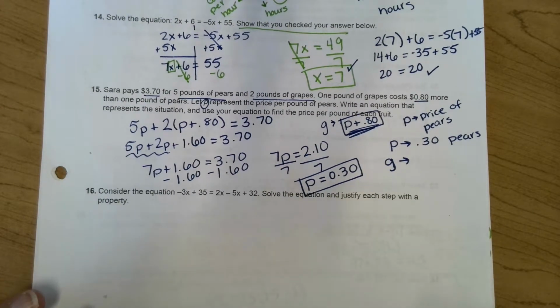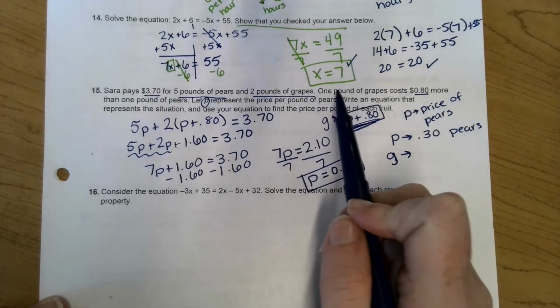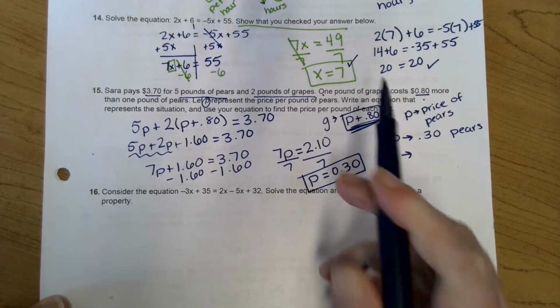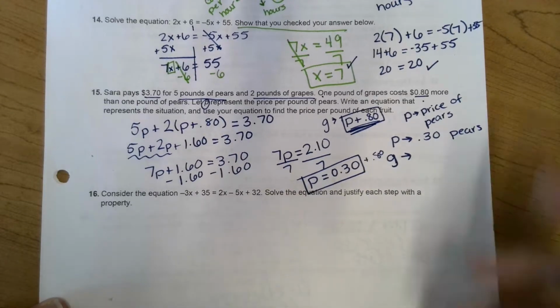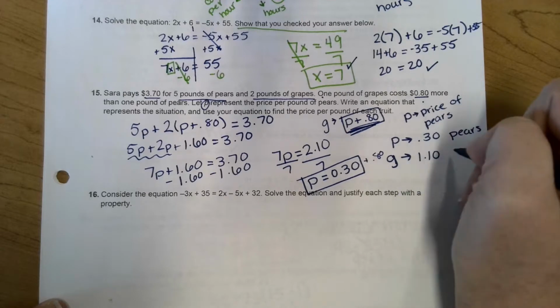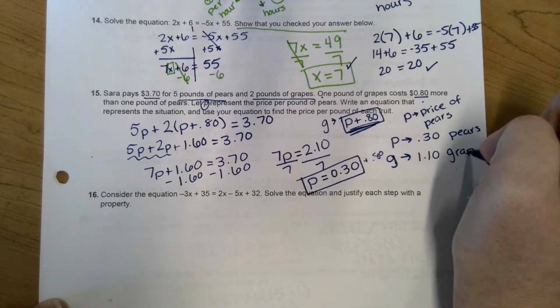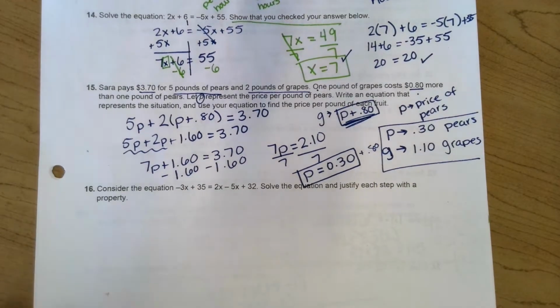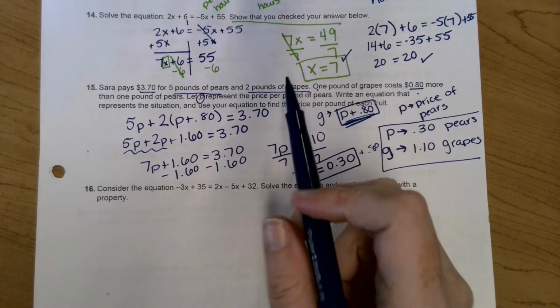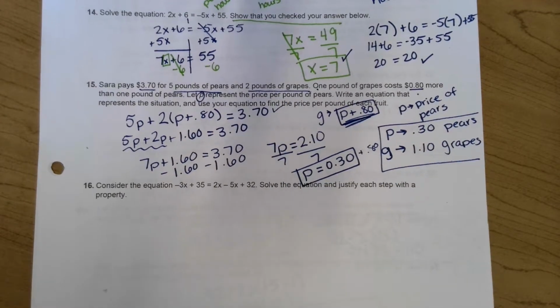And then let's look for G for our pound of grapes. So we know that 1 pound of grapes costs 80 cents more. So I'm just going to add 80 cents to that. And that should give me $1.10 per pound of grapes. All right, so that should be it for 15. We have that a pound of pears costs 30 cents, a pound of grapes costs $1.10, and we also wrote a pretty darn good equation for it.